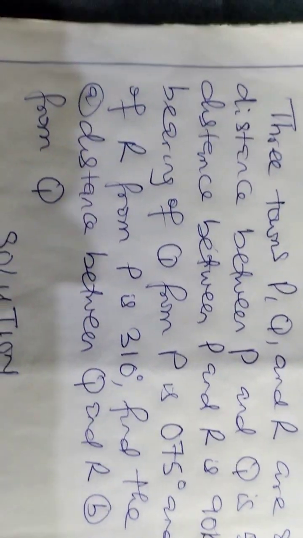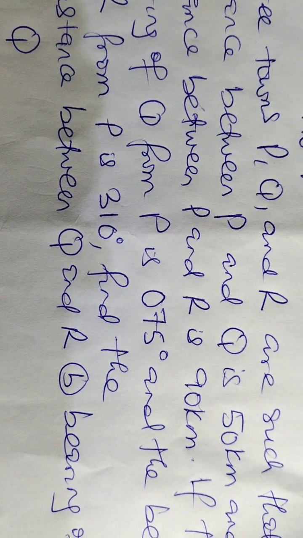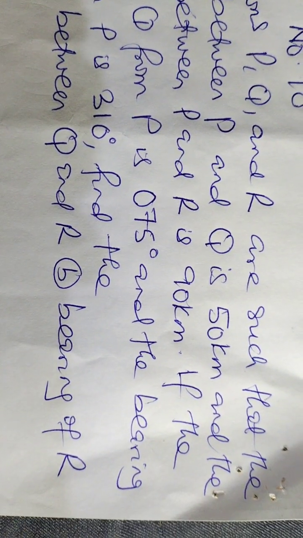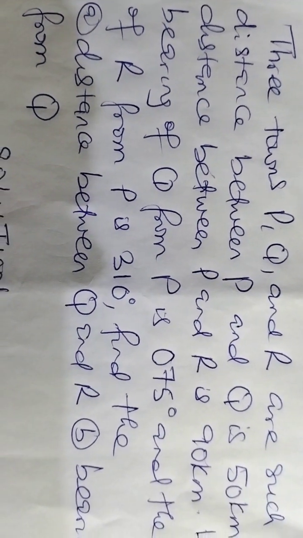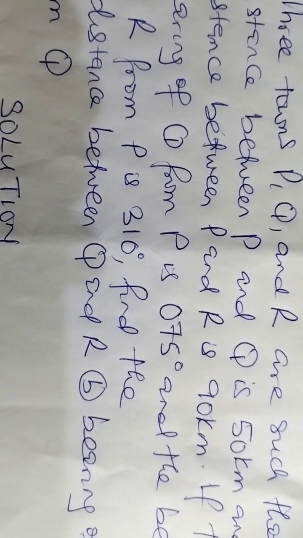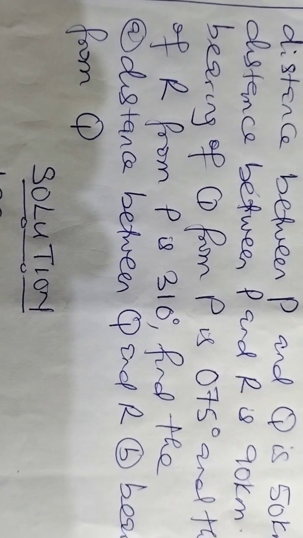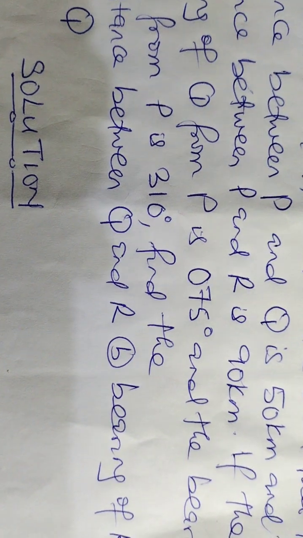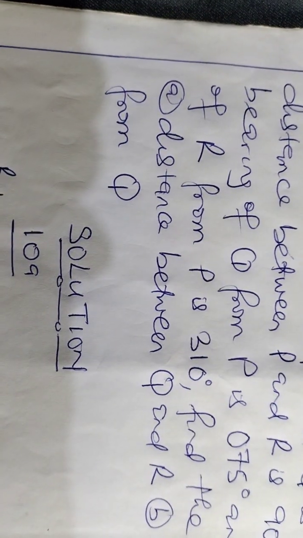If the bearing of Q from P is 075 degrees and the bearing of R from P is 310 degrees, find: Question A, the distance between Q and R. Question B, the bearing of R from Q.